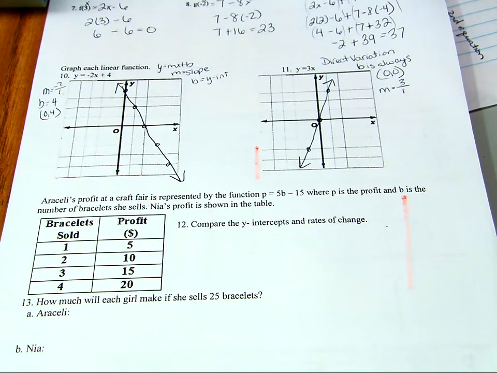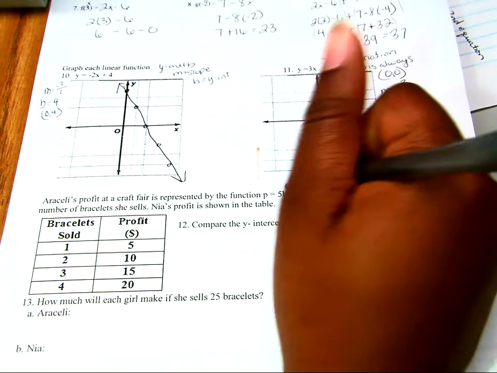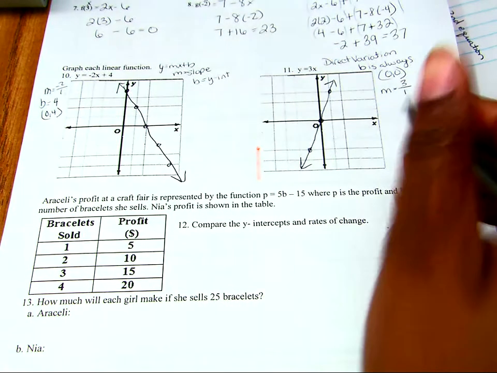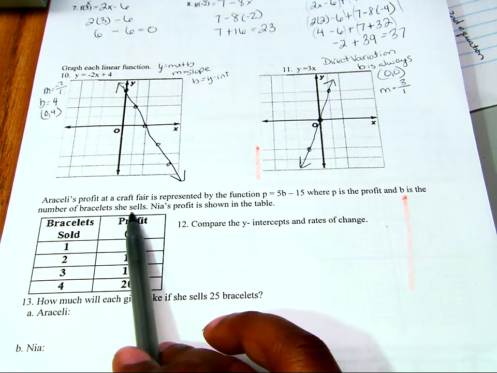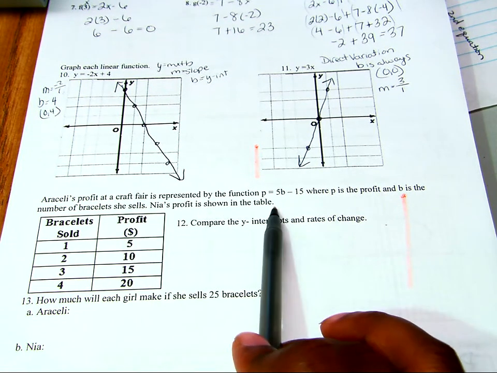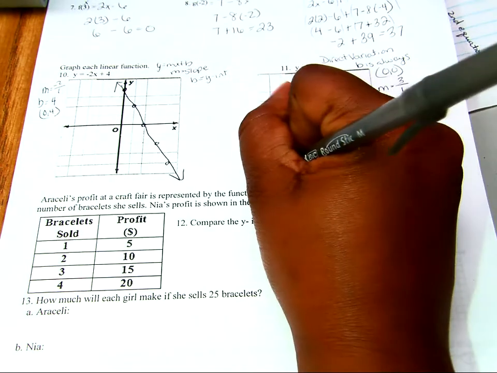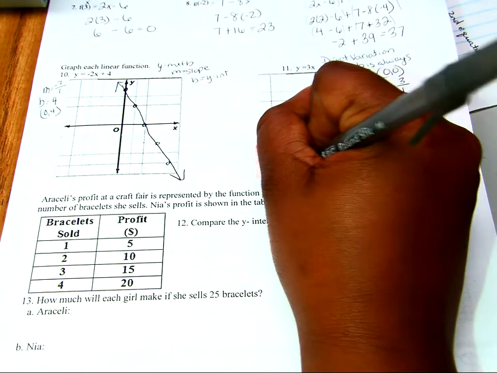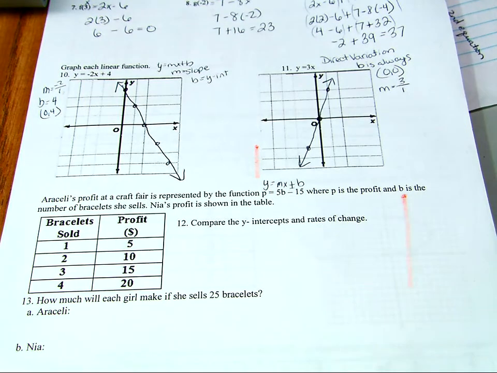Next, Araceli's profits at a craft fair is represented by the function P equals 5B minus 15, where P is the profit and B is the number of bracelets she sells. Nia's profit is shown in the table. This looks very similar to this y equals mx plus b, so I'm going to write that above it. Y equals mx plus or minus b. All right?